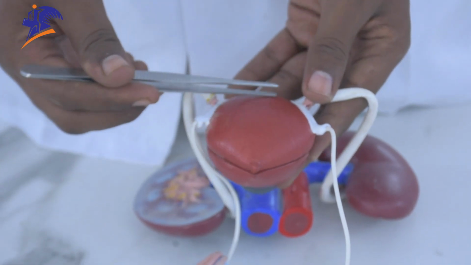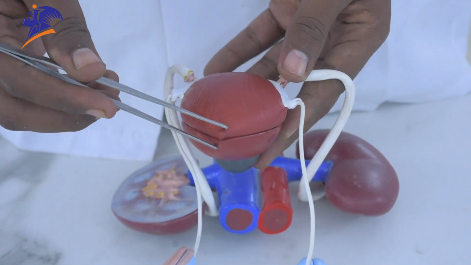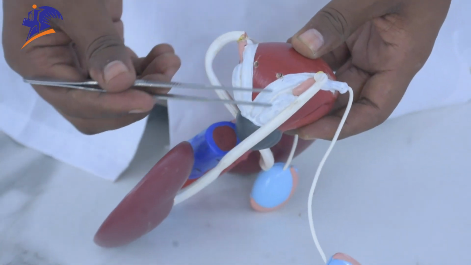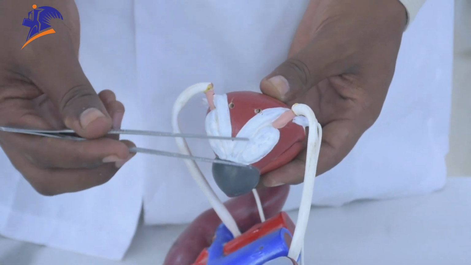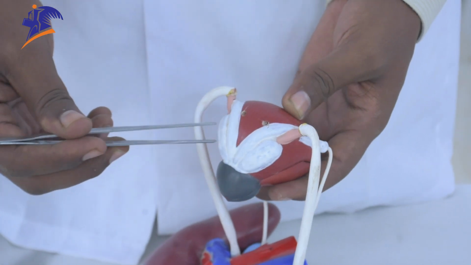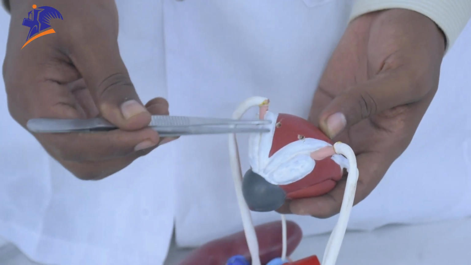This is the superior surface of the urinary bladder. Here we will find the apex of the bladder, and posteriorly we will find the base of the bladder. The structures related to the posterior aspect of the urinary bladder are two seminal vesicles. This is the right one, this is the left seminal vesicle, and this is the vas deferens.